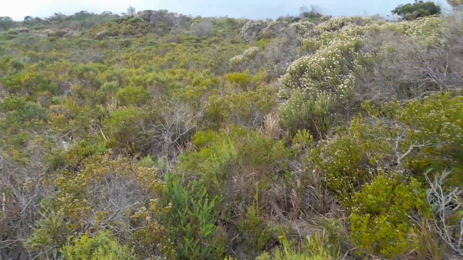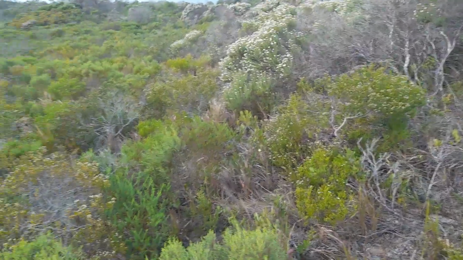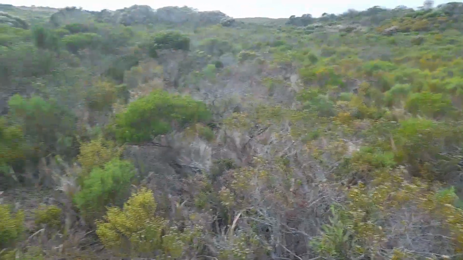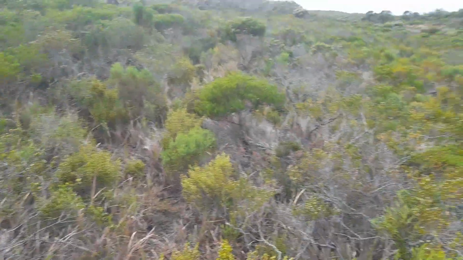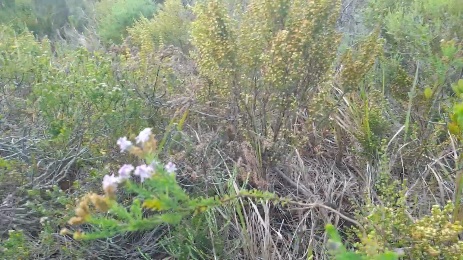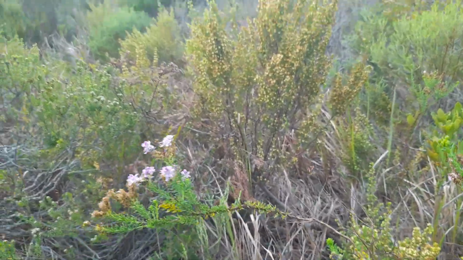So first things, I'm on my site and I will try and identify 10 different species within arm's reach with as minimal movement as possible. So for instance, I'll squat over here and my first species will be this Selago canescens, member of the Scrophulariaceae.